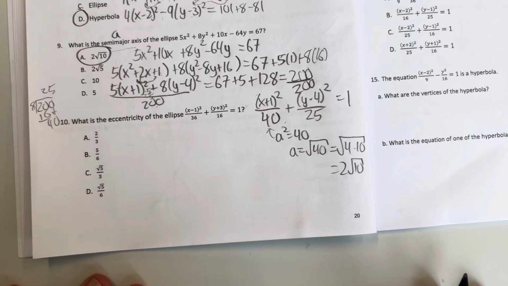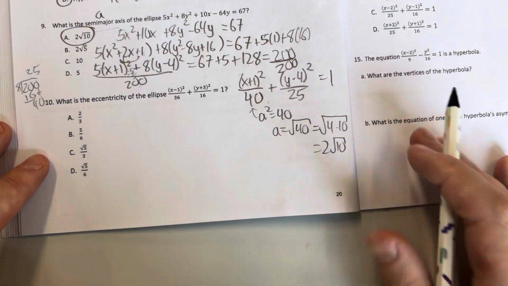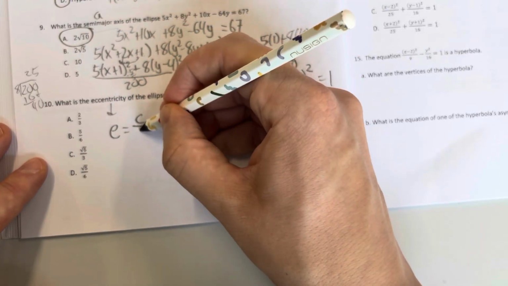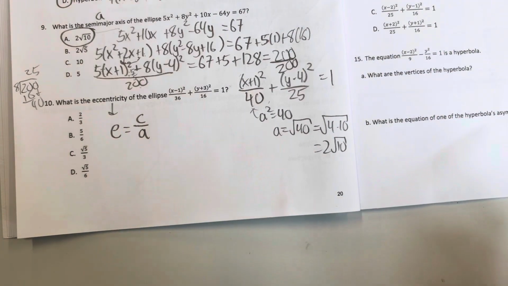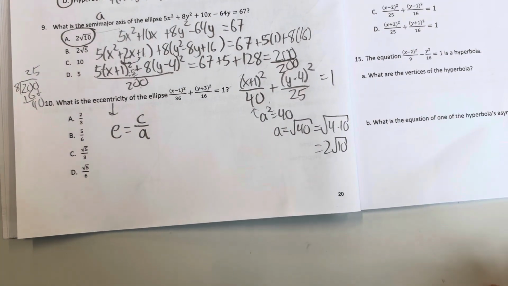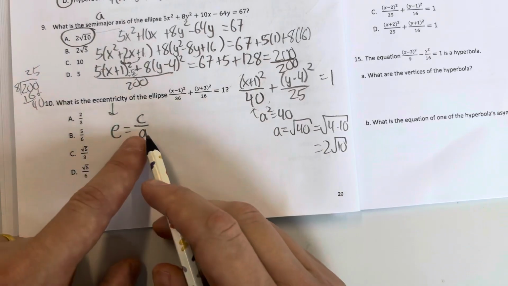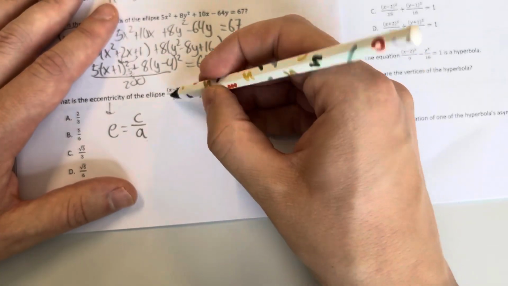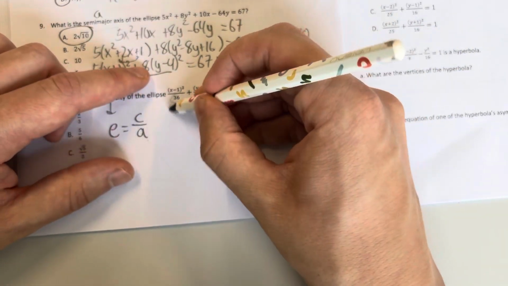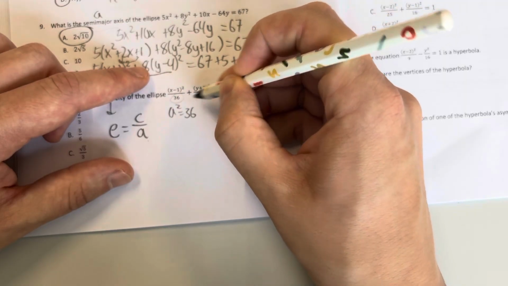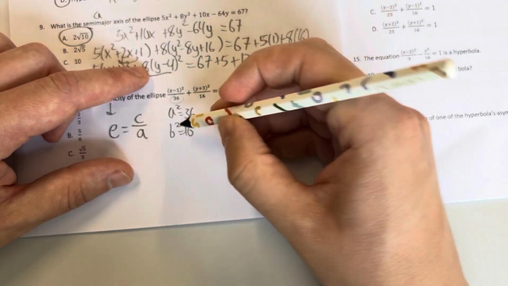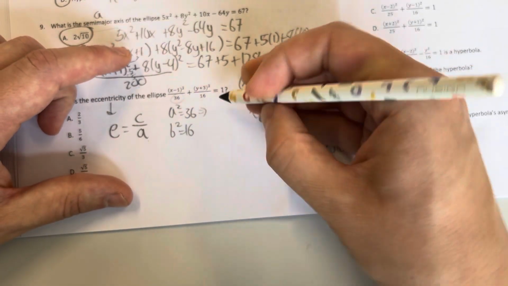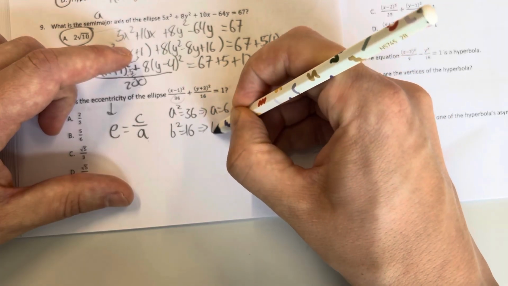Okay, nice easy one. Eccentricity of the ellipse. Eccentricity for any conic section is defined as C over A. That's why in an ellipse we should be getting something less than 1, because A is the biggest of A, B, and C in an ellipse. But okay, let's get what it is. So again, A squared is the biggest denominator. A squared is 36. B squared is the smaller denominator. B squared is 16. And we could find A and B, but oh wait, we will want to find A and B. A is 6, B is 4.